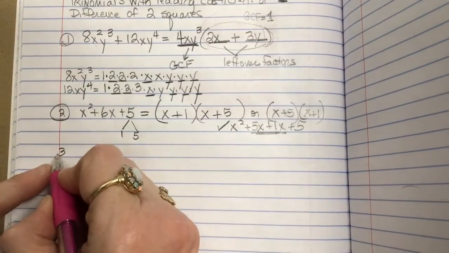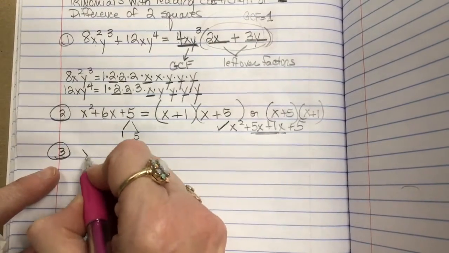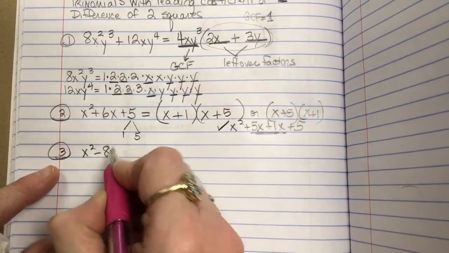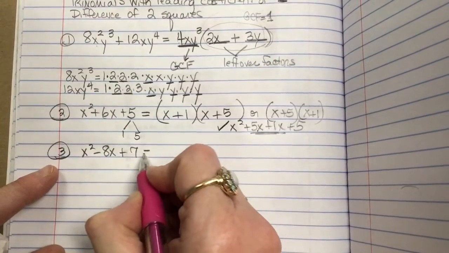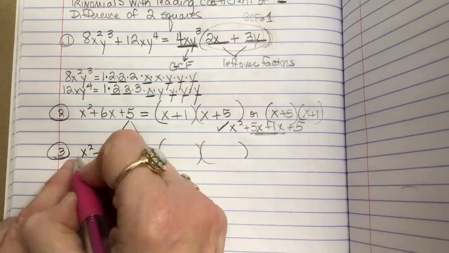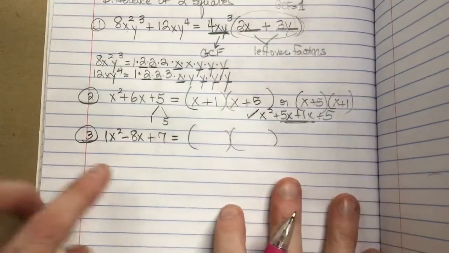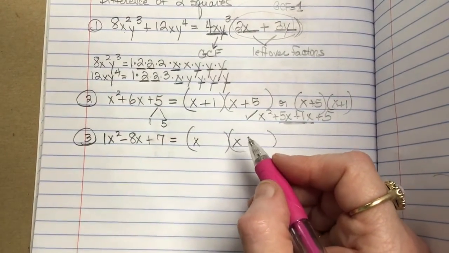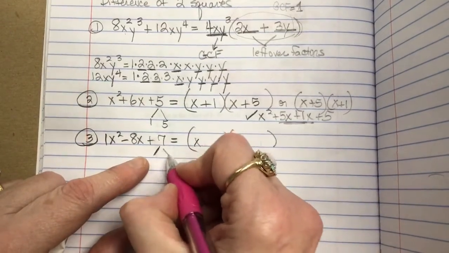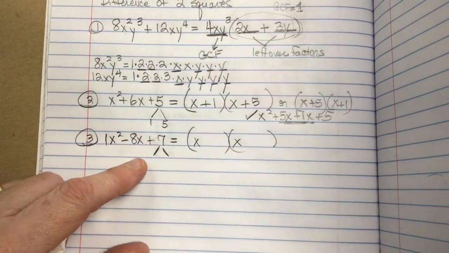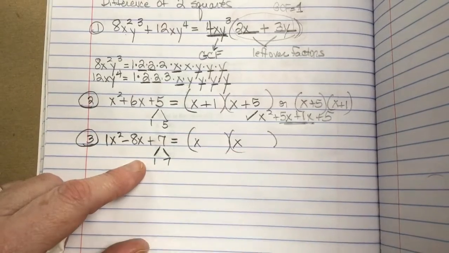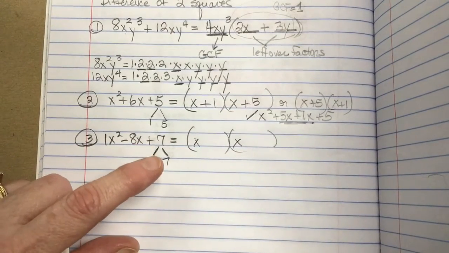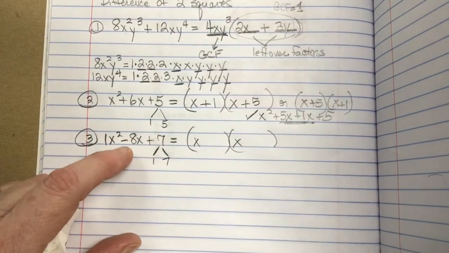Number 3. X squared minus 8x plus 7. We're only doing coefficients of 1 today. So x squared's got to be x and x. GCF is 1. I got to keep that in the back of my mind. I need factors of 7, factor pairs of 7, which is 1 times 7. That's all I have. Now, how can 1 and 7 add to be a negative 8?